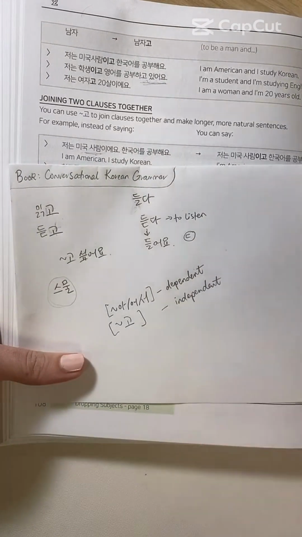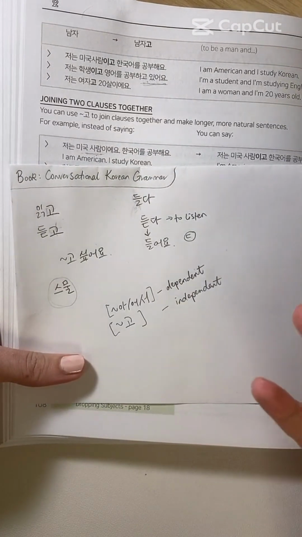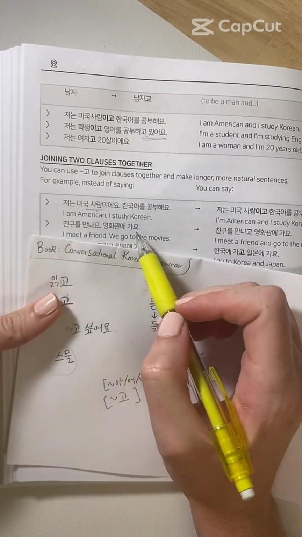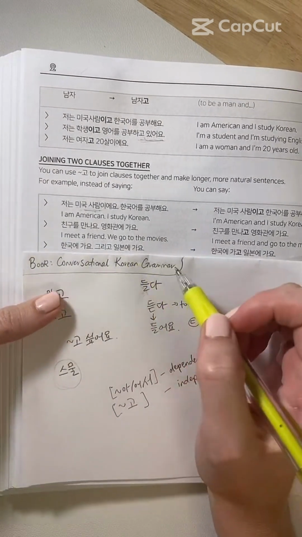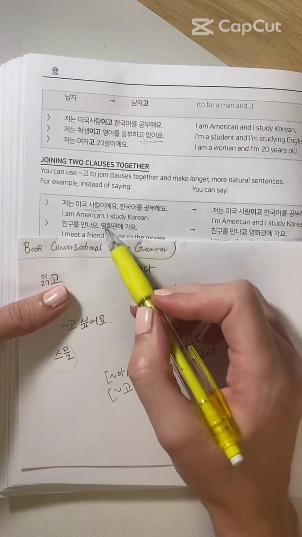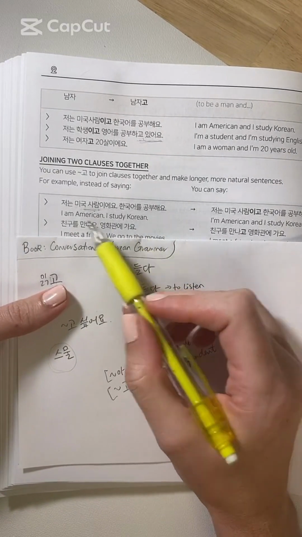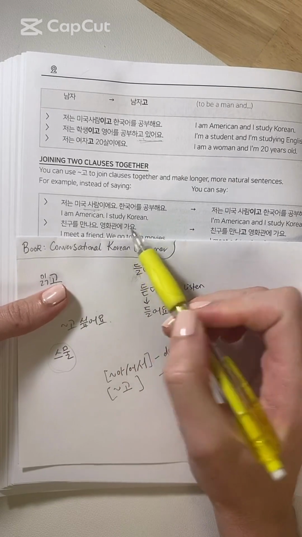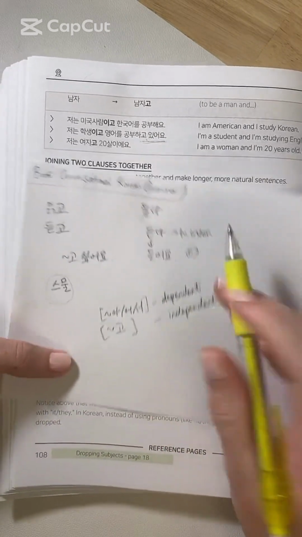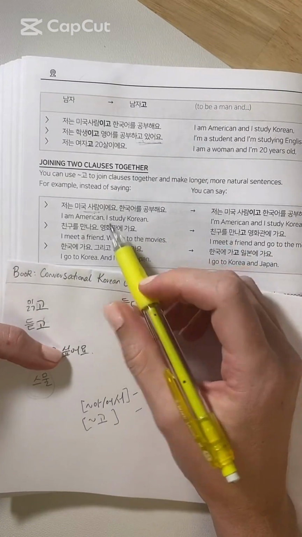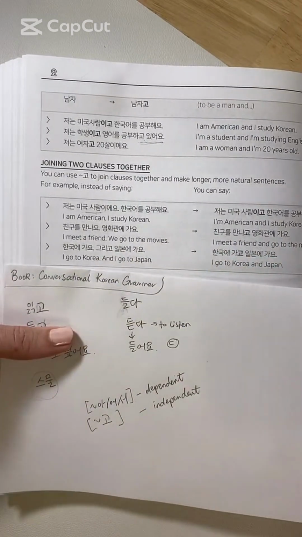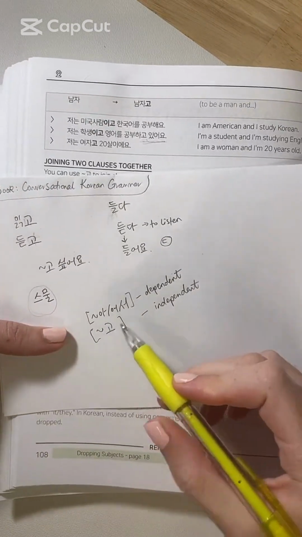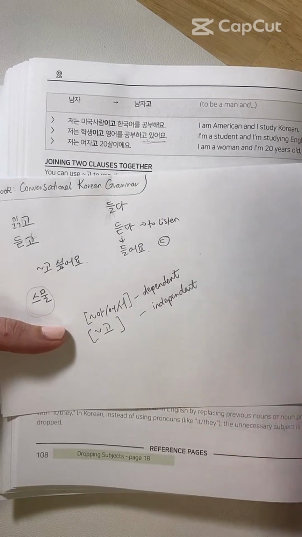So if your two clauses are dependent on each other, for example, in this sentence, you met a friend and you go to the movie theater. So if going to the movie theater is related to you meeting your friend, if you met a friend so that you could go to the theaters together, you should probably use 아, 어, 서 because going to the theater, going to the movie, depended on meeting your friend. You met your friend and then together you went to the theater. If you use 고, the clauses might not be related to each other at all.